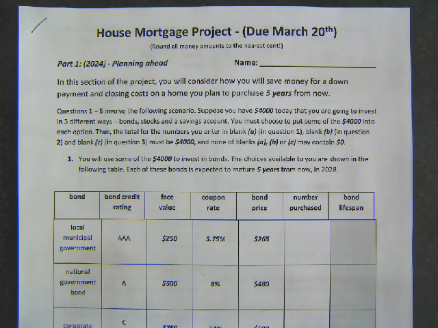Of course, if you're in Spearfish or Rapid, you could go to my office hours. Otherwise, you'll just have to get a hold of me online. I'll be happy to answer questions about the project. You're welcome to ask questions about it.